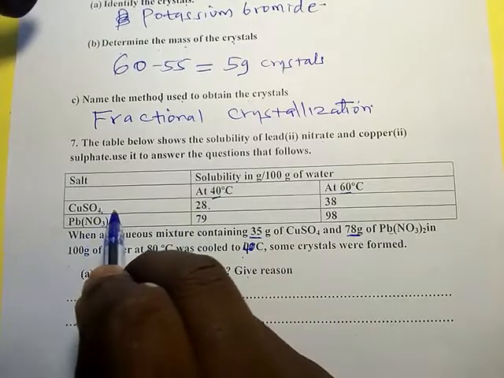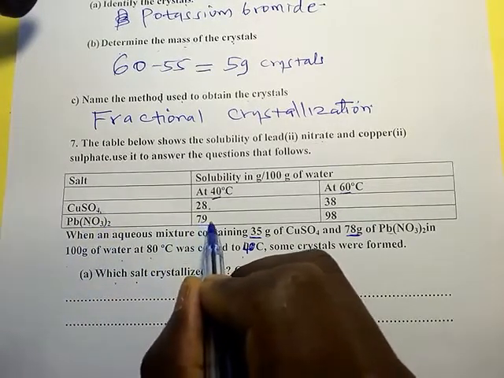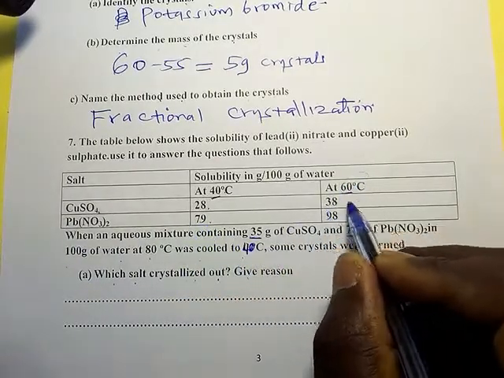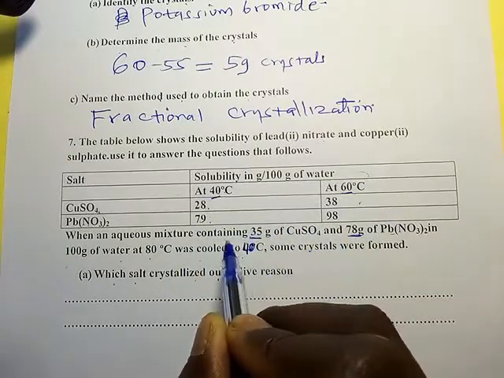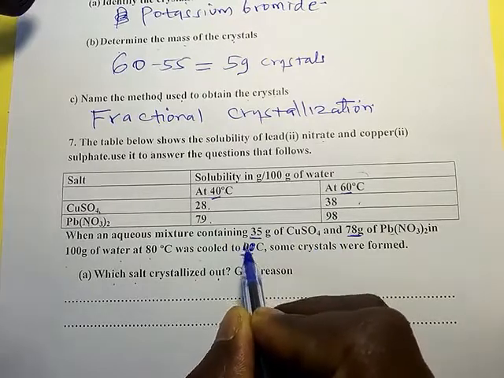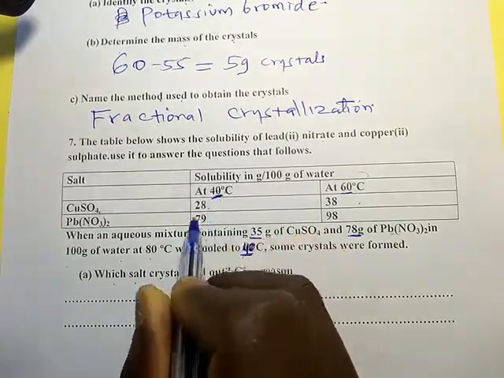What about lead nitrate? It is 79. Now, we are not interested in where it came from. We are interested in the final temperature where it is going to form crystals. Our final temperature is 40. So we consider this temperature.